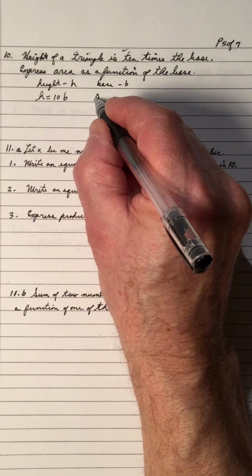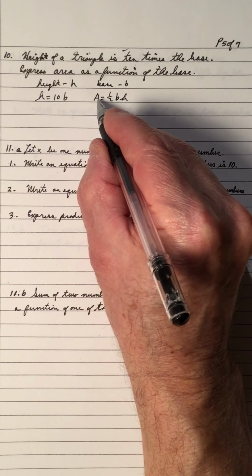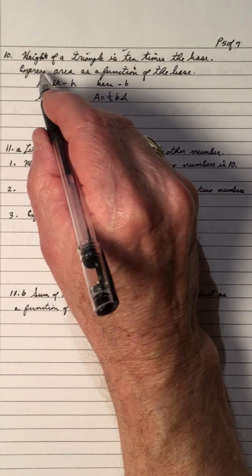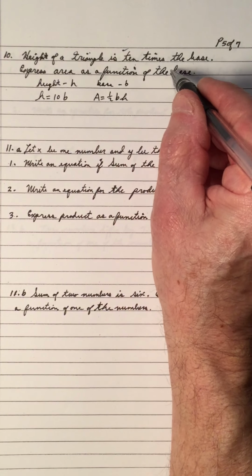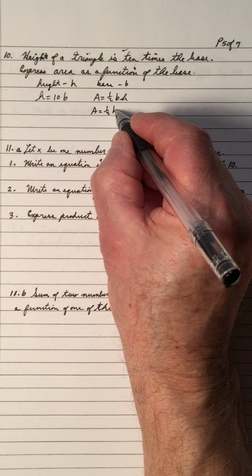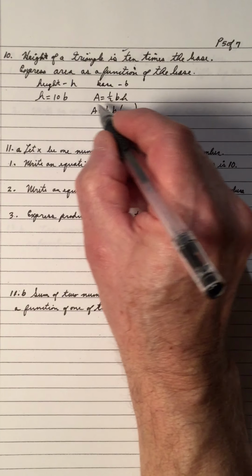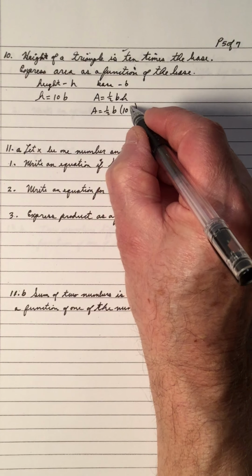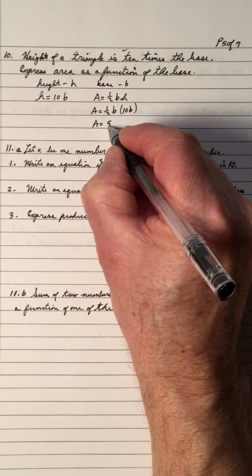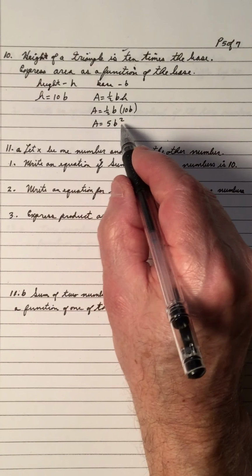Right now, the area is a half base times height. The area is a function of base and height. But what it's saying here is express the area as a function of the base. So the area is a function of the base. That means the height has to be replaced with 10b. So the area, half of 10 is 5. B times b is b squared. Now the area is a function of the base.